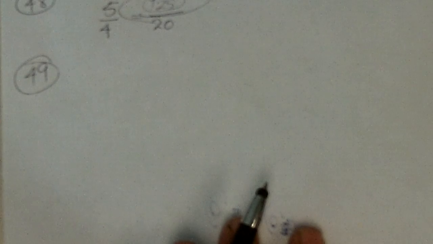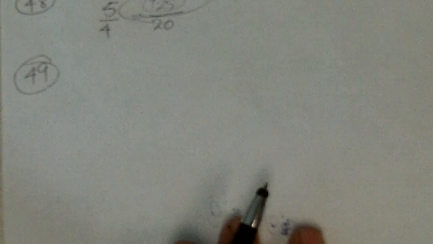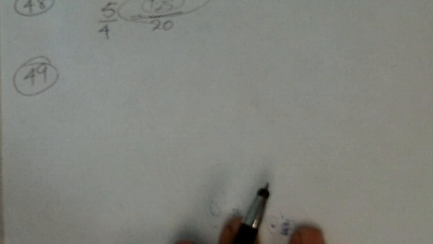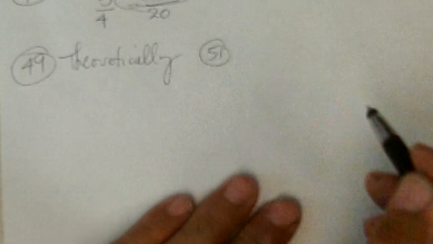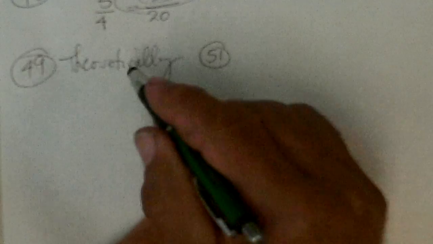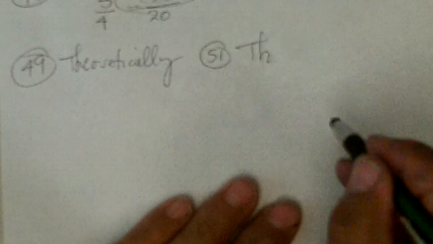49. Now we're doing computing probabilities. Decide the method, whether it's theoretical or relative frequency. Drawing a royalty card, Jack, Queen, King from a standard deck of cards. Well, you know how many cards, you know how many Jacks, Queens, and Kings, so you can do that theoretically. The next one is 51. Drawing an ace of hearts or an ace of diamonds from a standard deck. Again, you know all the possibilities, so it's theoretically.